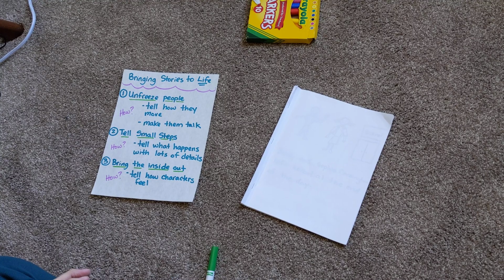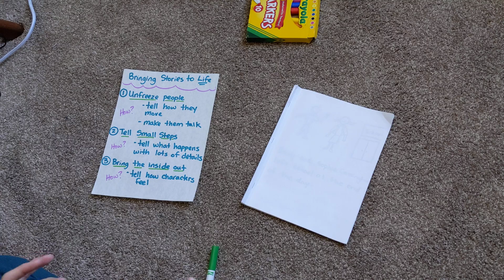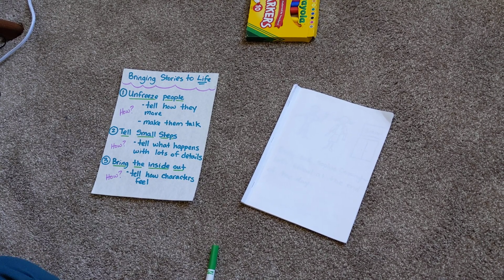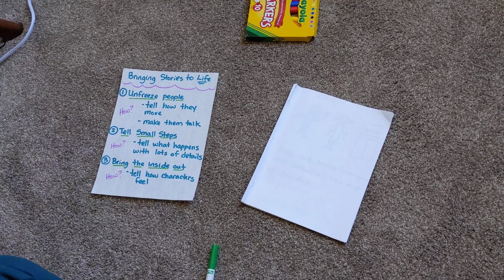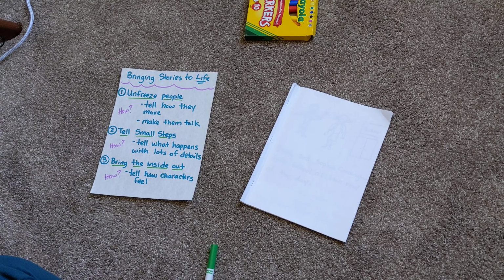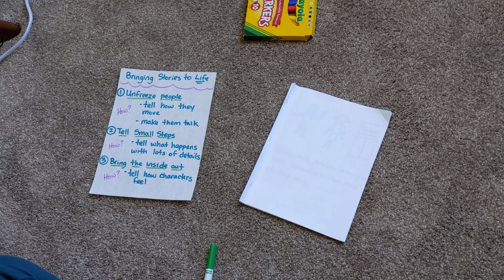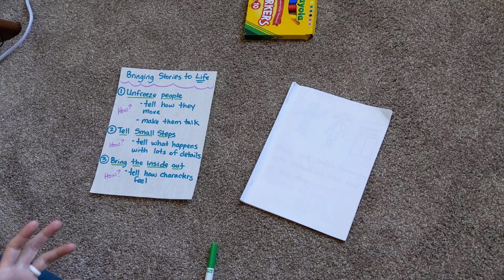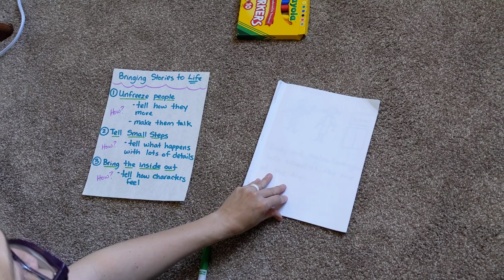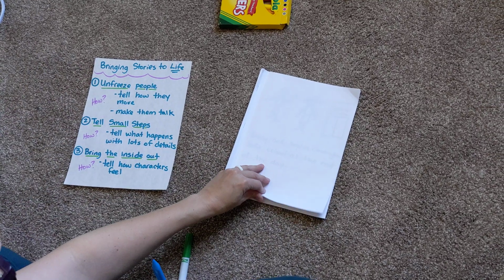Sometimes in our stories, we tell kind of the big things that happen, but we have to remember that since we're writing a story and we want our reader to picture it in their minds, we have to tell them itsy bitsy details. The third way that we can bring our story to life is by bringing the inside out. We do that by telling how characters are feeling and thinking about what's going on inside of them and what their inside thoughts are. So the first thing I have to do is go back into my writing and look at my pages as a reader and think about how I could use some of these strategies to help bring it to life.